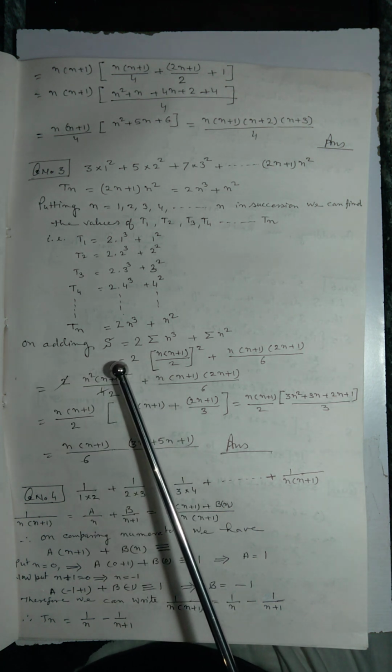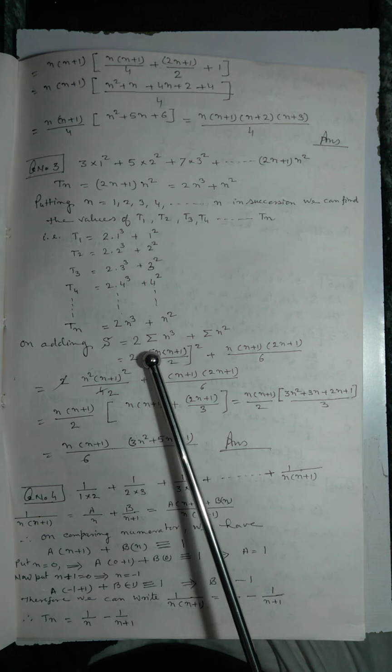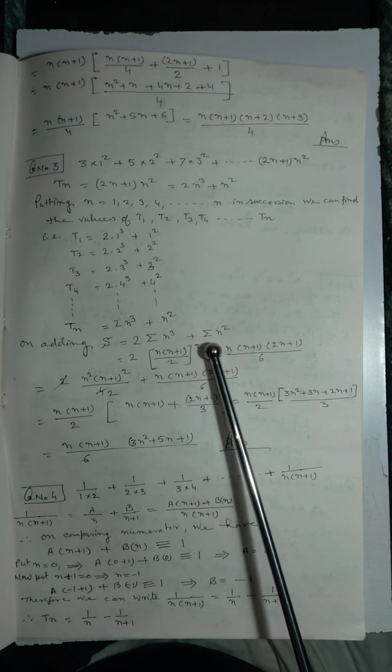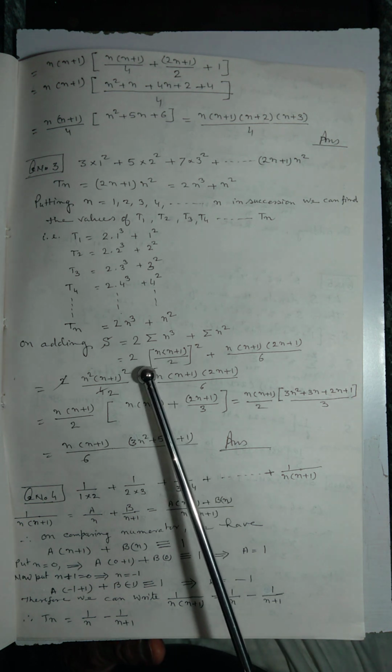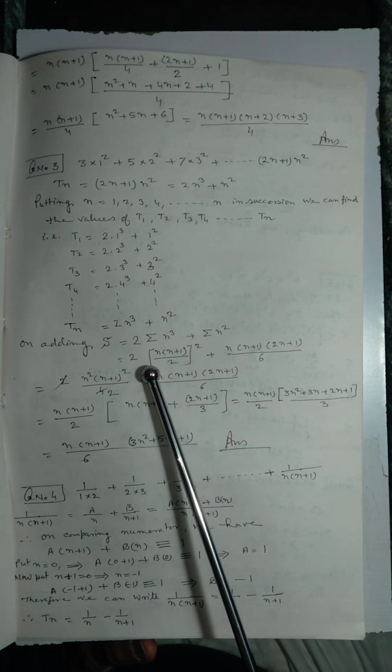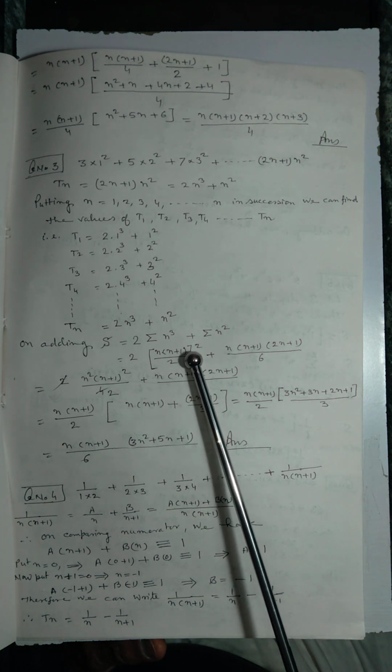The summation will be equal to twice sigma n cube plus sigma n square. You see the sigma n cube will be equal to twice of n into n plus 1 by 2 whole square.